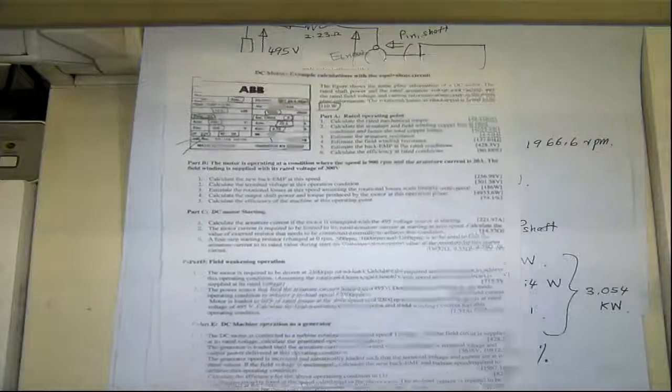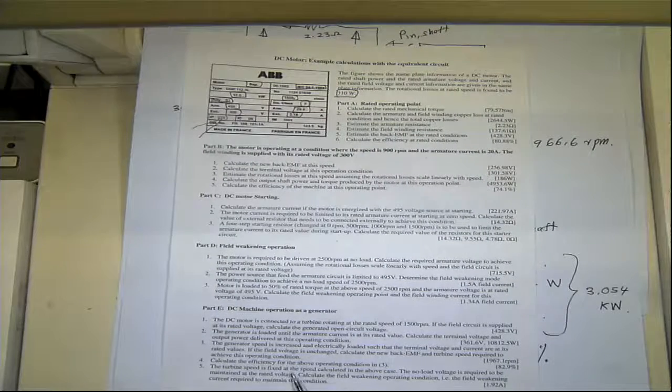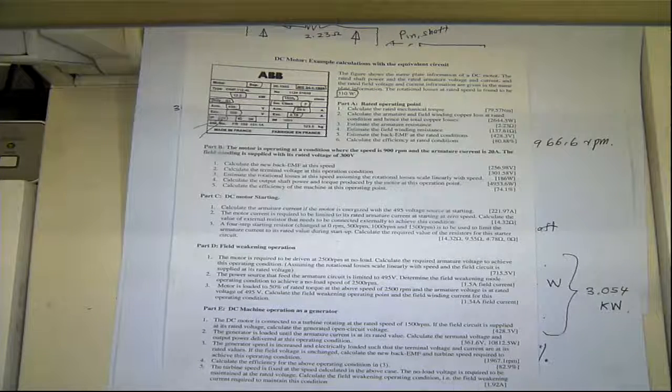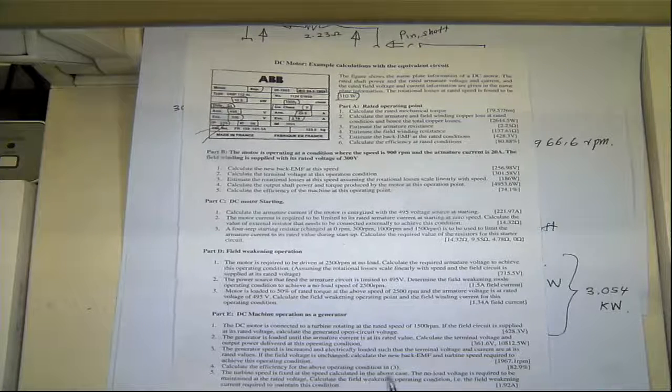So the last part says the turbine speed is fixed at the speed calculated in the above case. The no load voltage is required to be maintained at rated voltage. Calculate the field weakening operating condition, i.e. the field weakening current required to maintain this condition.